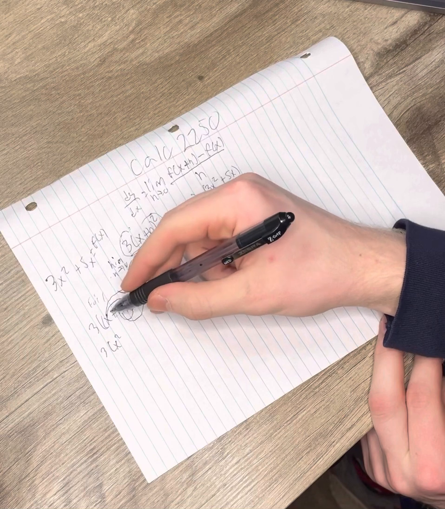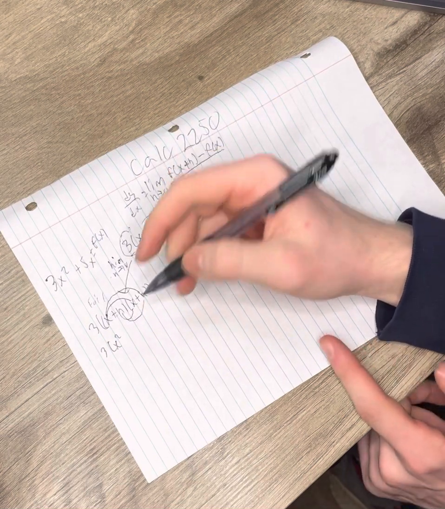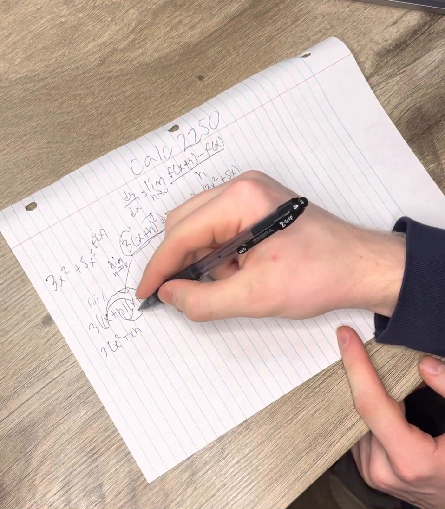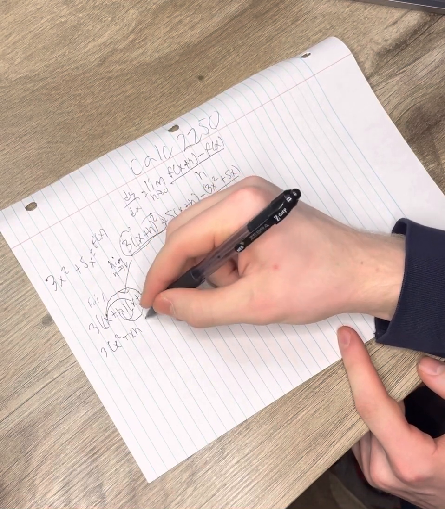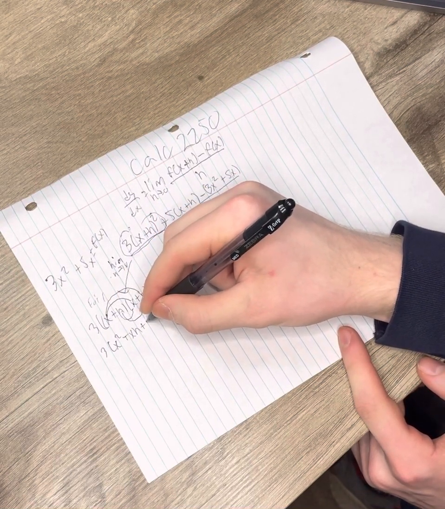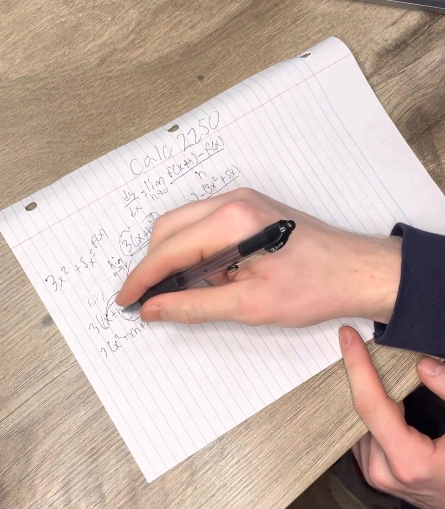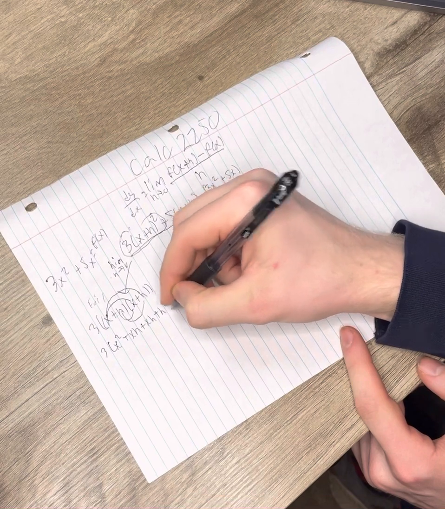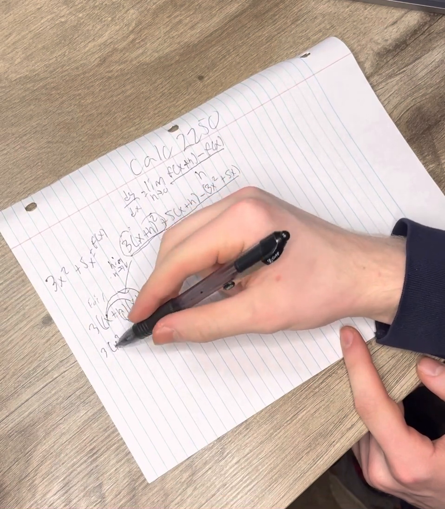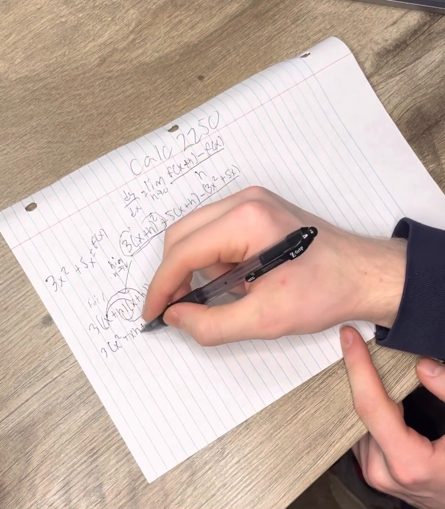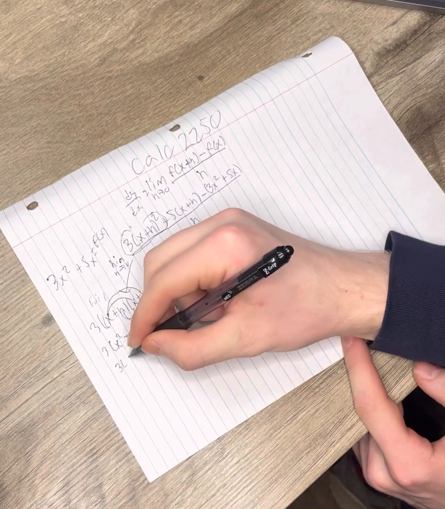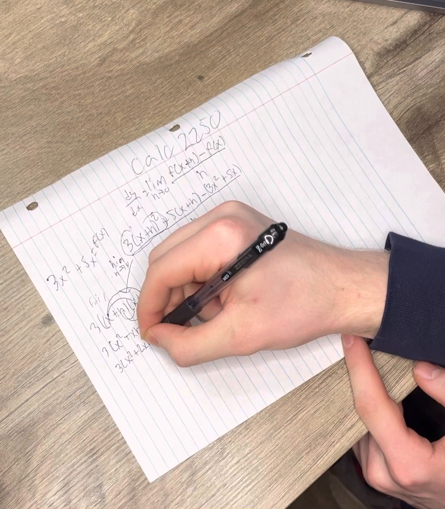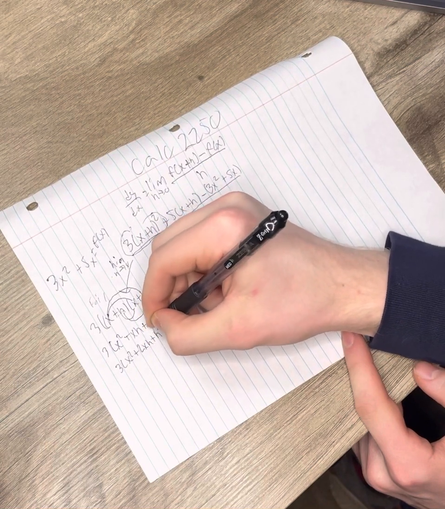And then next we're going to have x times h, so plus xh, and then h times x, plus xh, and then h times h, which is h squared. First we want to combine this, so x squared plus 2xh plus h squared.